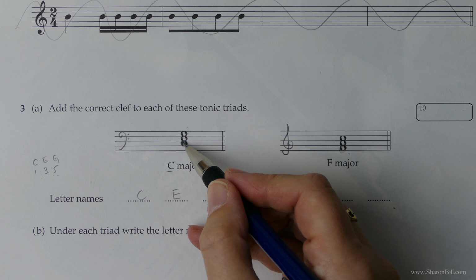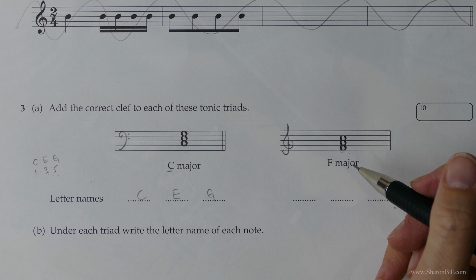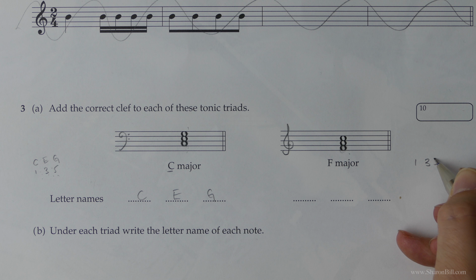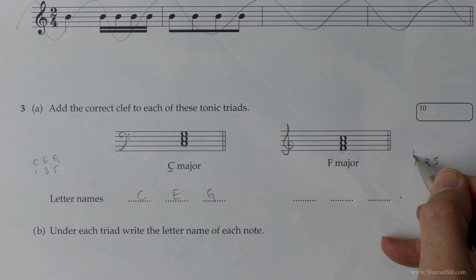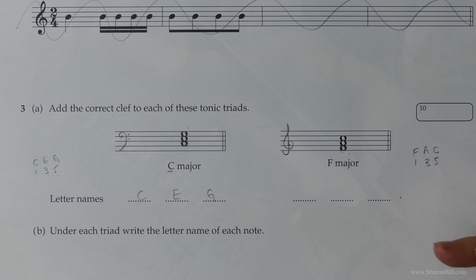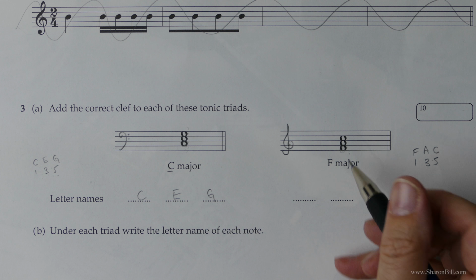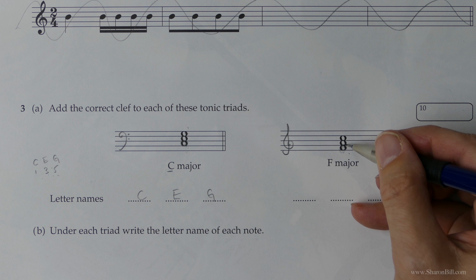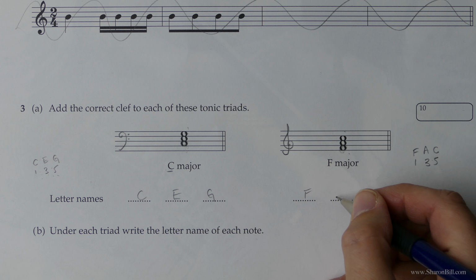Now we've figured out what clef we're supposed to be in. And so again, in F major, the 1st, the 3rd and the 5th for the tonic triad, the 1st of course must be F, G, A, B, C, and so this must be F-A-C. The spaces in the treble clef spell face, F-A-C-E, and so that's correct.